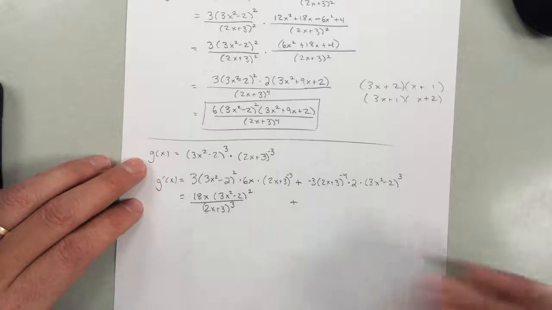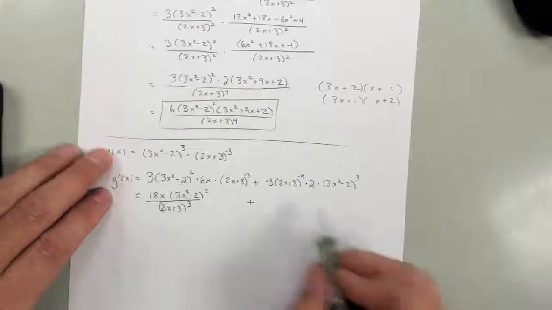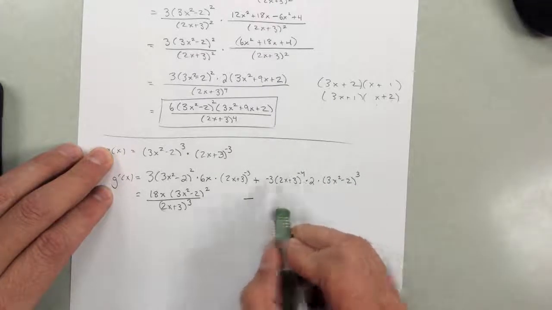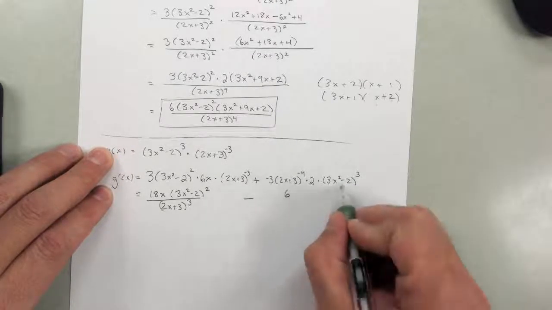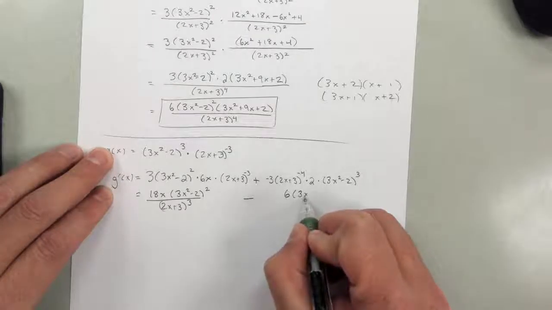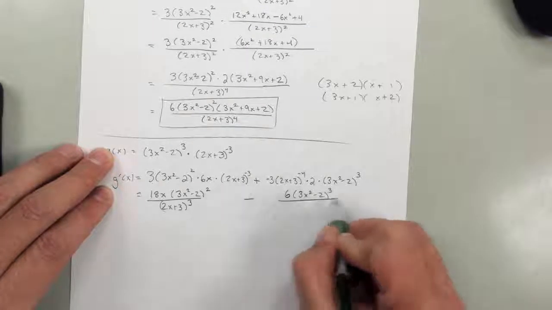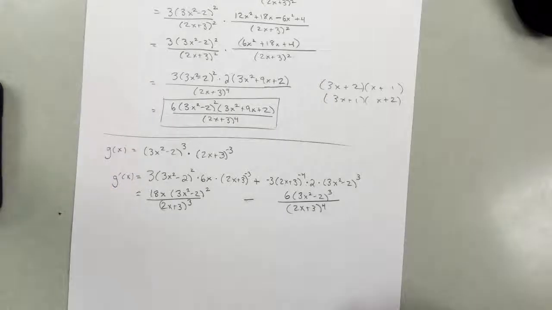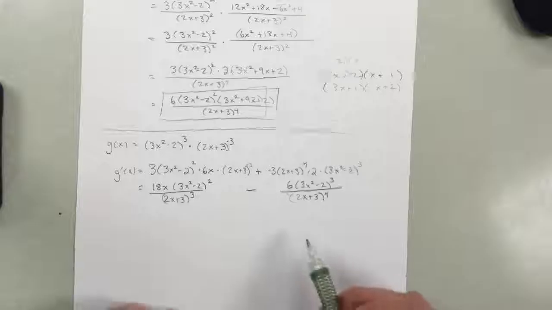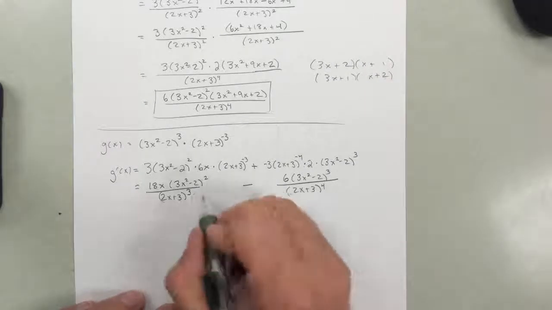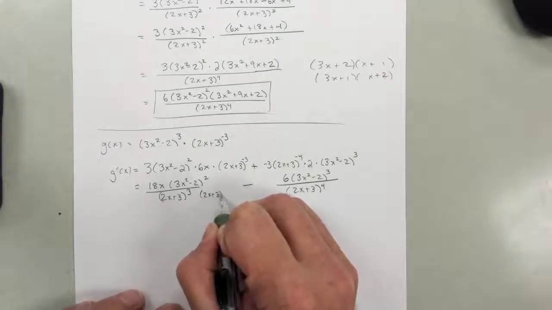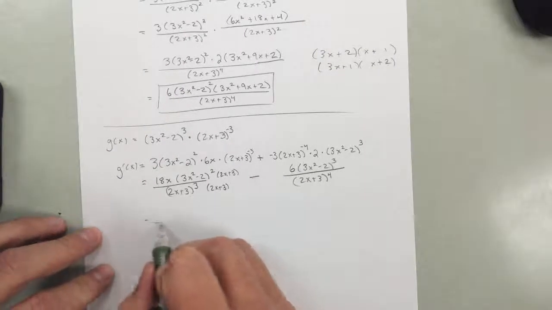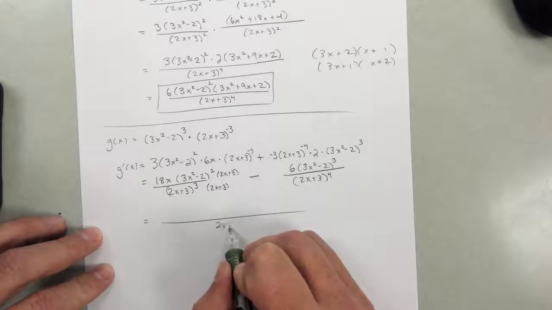And then over here we get plus, actually let's just do a minus. Minus, because we've got 2 times 3, so that'll be 6. This will stay in the top, 3x squared minus 2 cubed, and the 2x plus 3 will go to the fourth power, move to the bottom. So now we're pretty close to like terms. To get like terms, I just need an additional 2x plus 3 over here, like that. So now we'll have a common 2x plus 3 to the fourth.